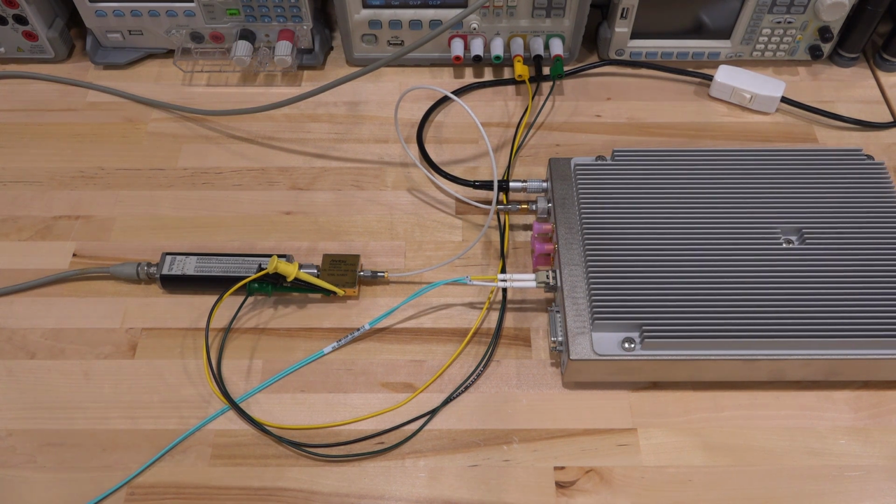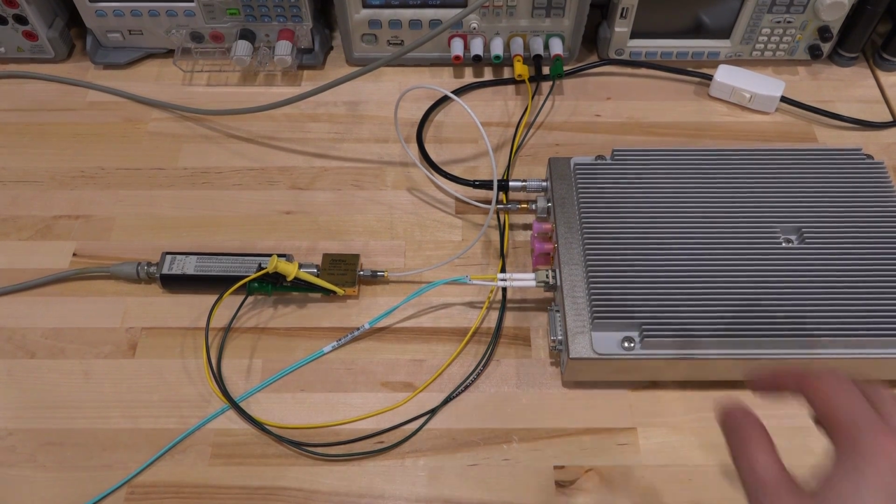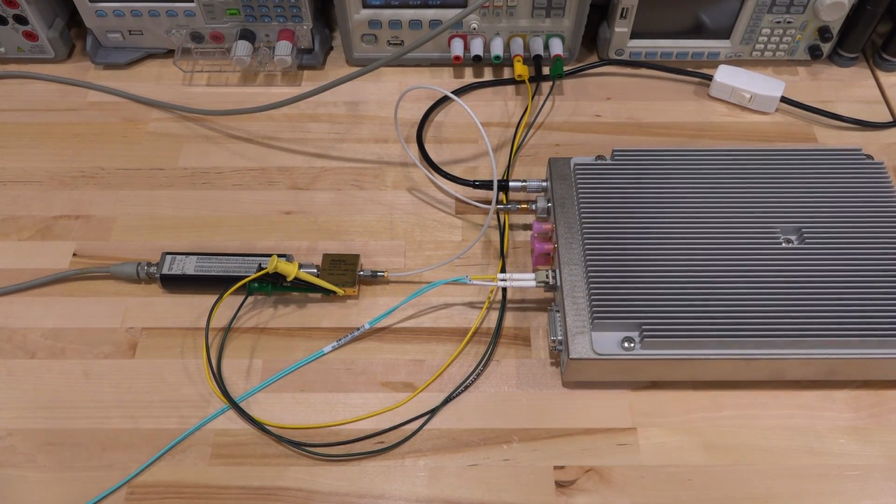Now, the instrument is capable of performing Y-factor noise figure measurement, but it does not have a 28 volt output. It doesn't have the smart noise sensor interfaces, which means that you have to power the noise source from an external power supply. But the instrument's personality walks you through all the steps, and I'll show you that in a second.